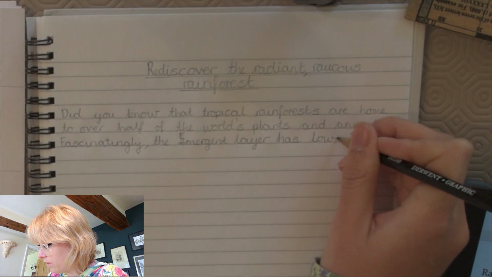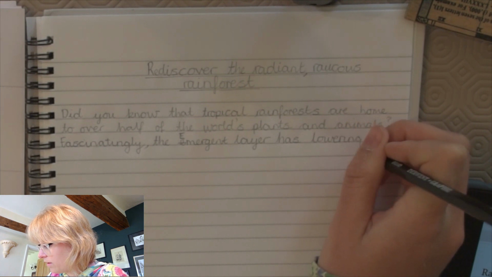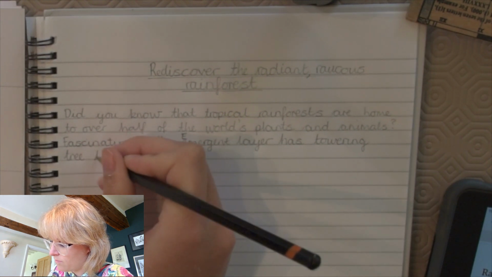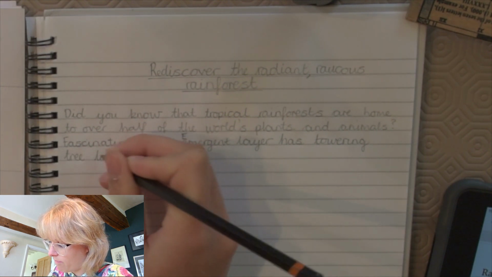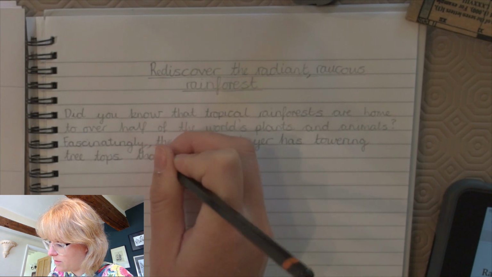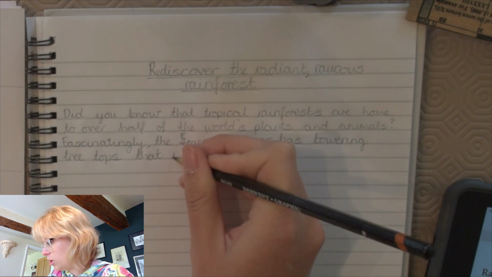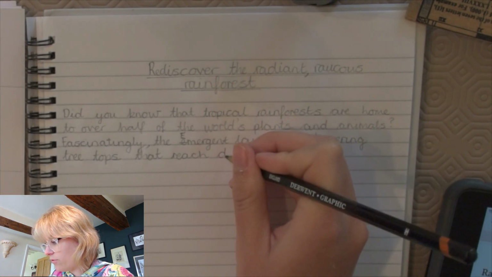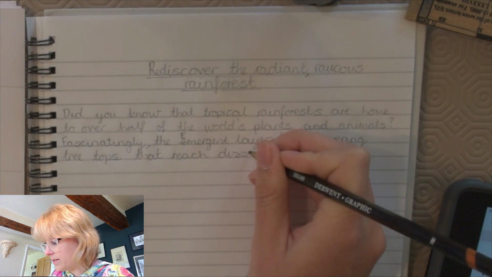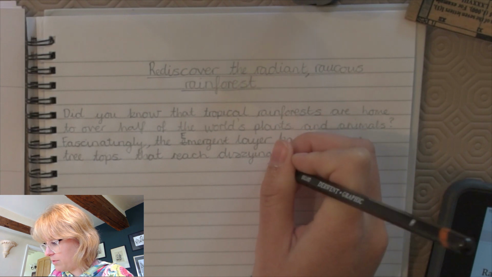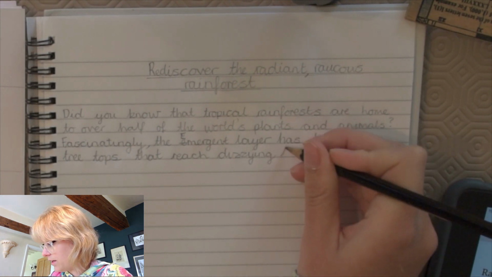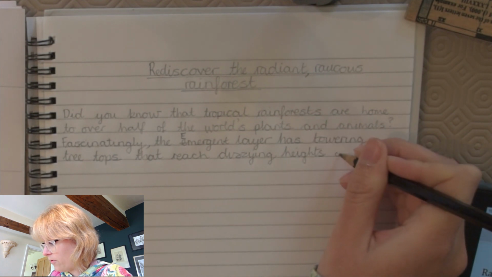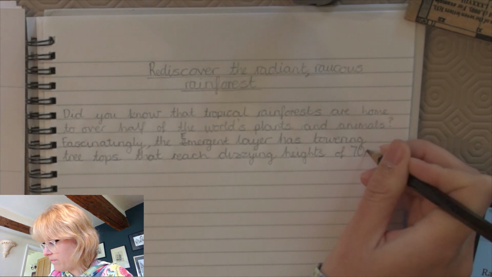towering treetops that reach dizzying, or you could have said maybe sickening heights if you're thinking it's not a very positive thing. Dizzying heights of 70 metres. Full stop.